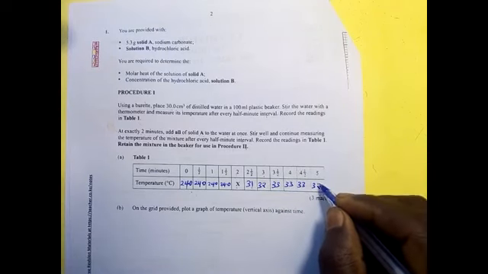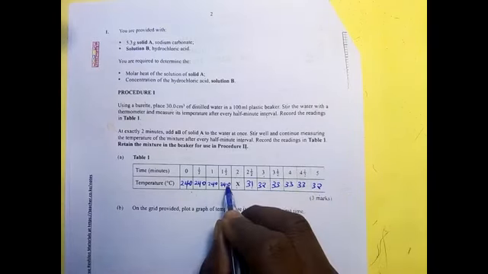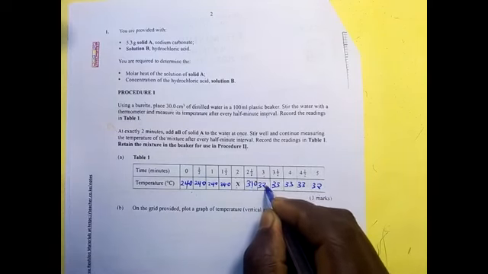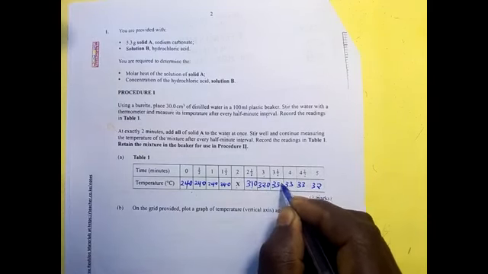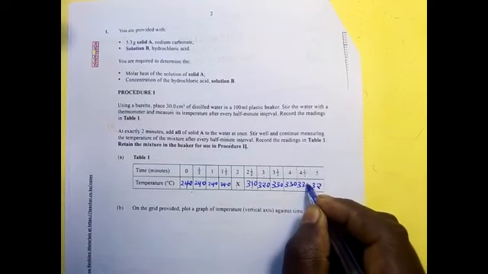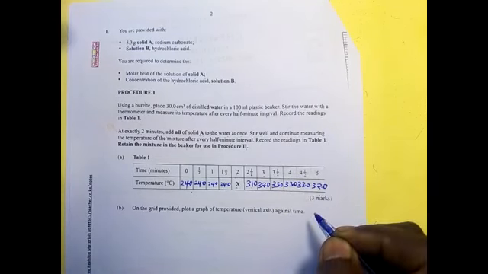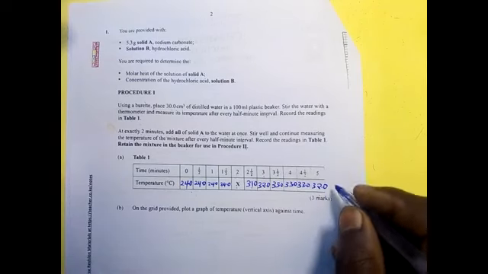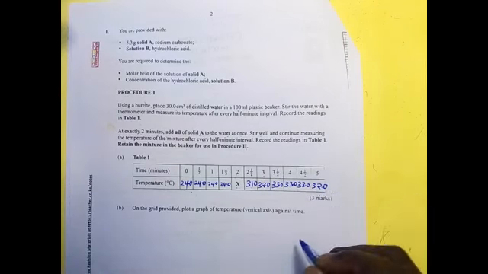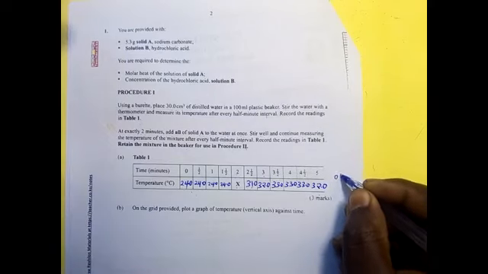There you have all the table filled. I used 1 decimal point. Please ensure if you use a decimal point, make sure that you use the decimal point consistently. So now this is our table. Here you expect to have 3 marks.